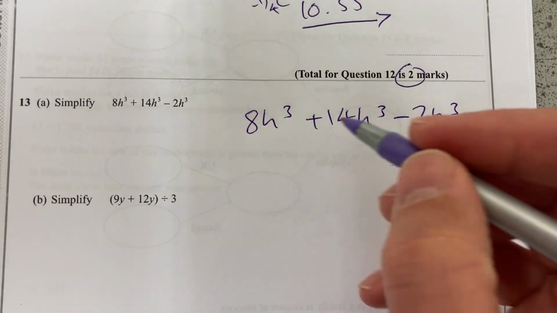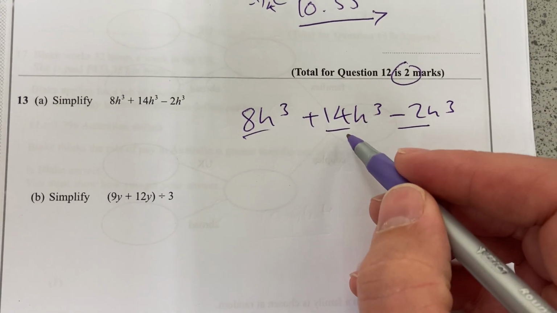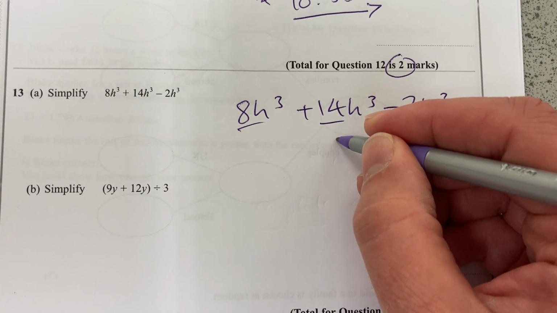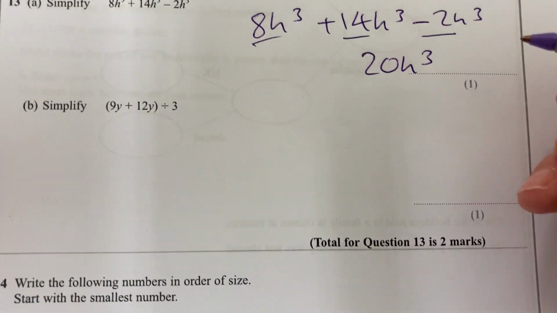Question 13, we've got to simplify 8h cubed plus 14h cubed minus 2h cubed. So I'm really collecting like terms here. 8 and 14 minus 2. 8 plus 14 is 22, minus 2 is 20. So I've got 20h cubed.